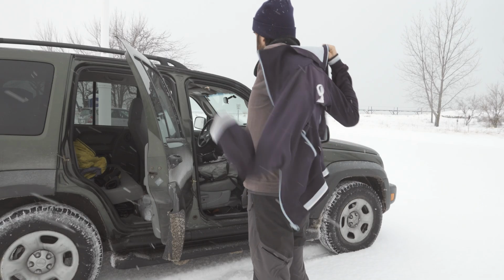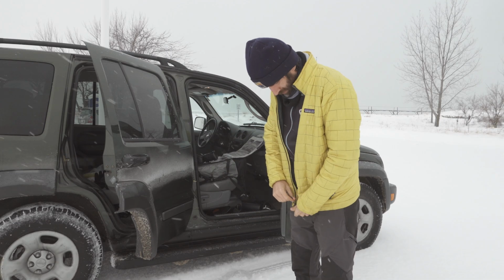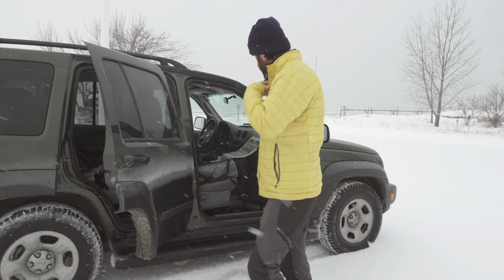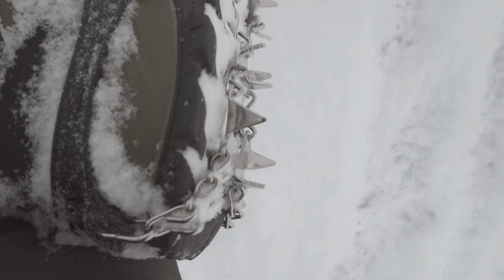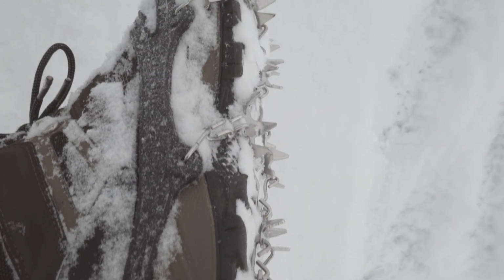This was one of those rare occasions where I was actually ready for the situation. I was wearing 5 layers of clothes, I had 2 pairs of pants, double socks, I even had spikes or crampons for my shoes so I could walk on ice.